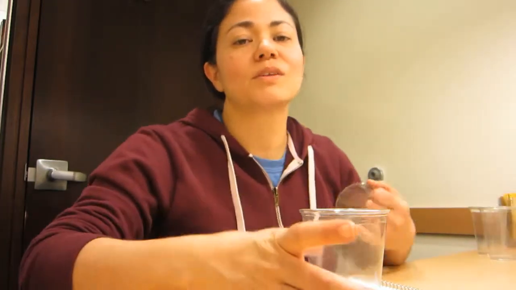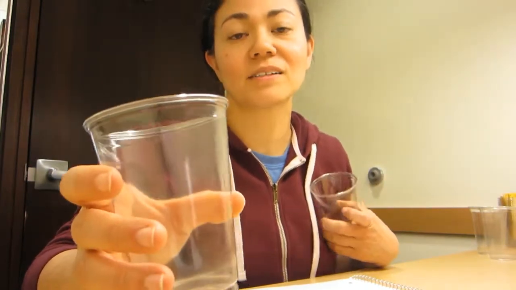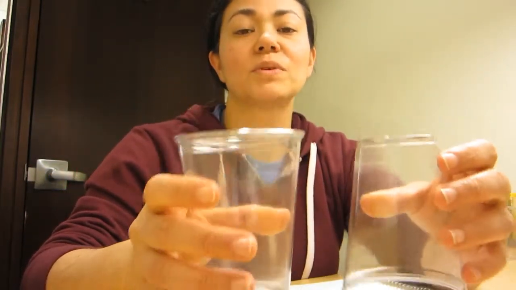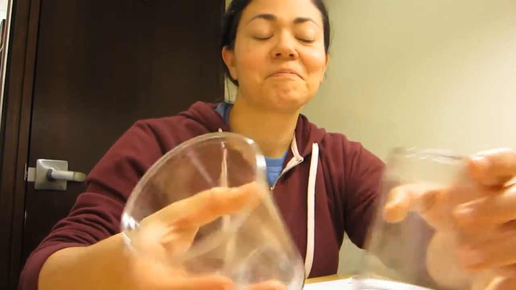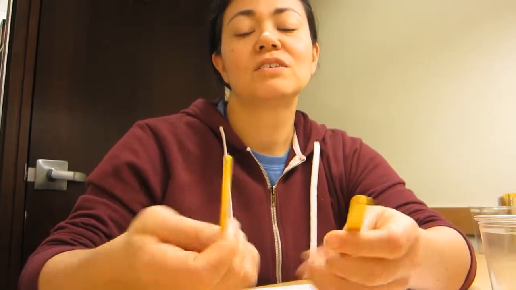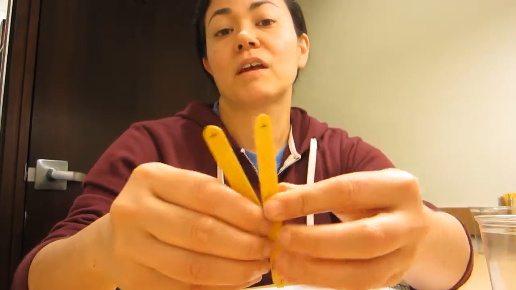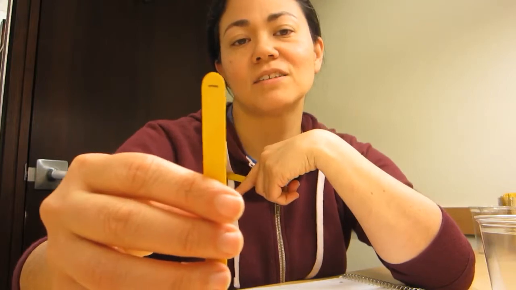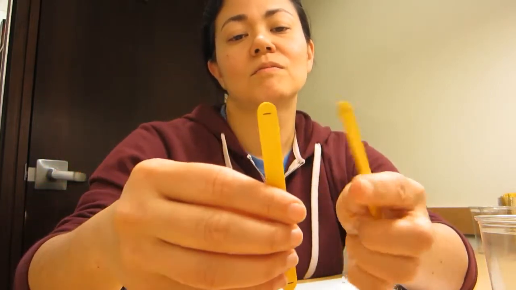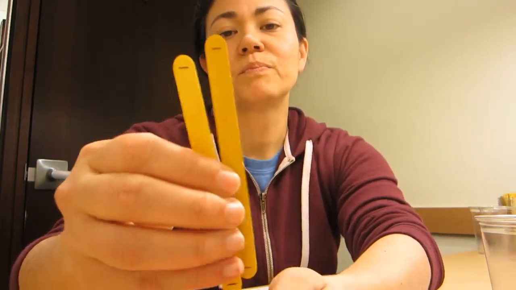Our cups are going to represent our variable x. An up cup is going to represent a positive x, and a down cup is going to represent a negative x. Our counters are going to represent our numbers. So a positive counter is +1. Two positive counters would be +2. Negative counters are on the other side with a negative sign. So this would be -1. These together would be -2.